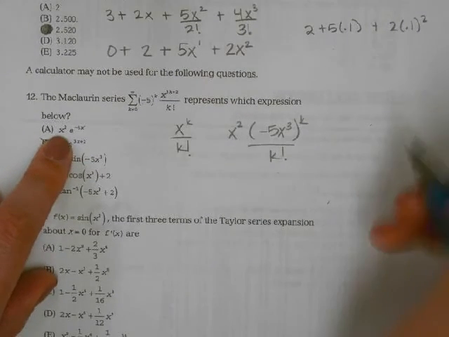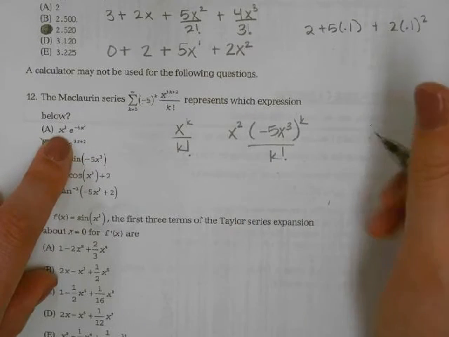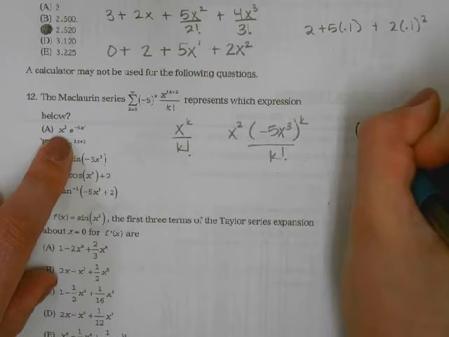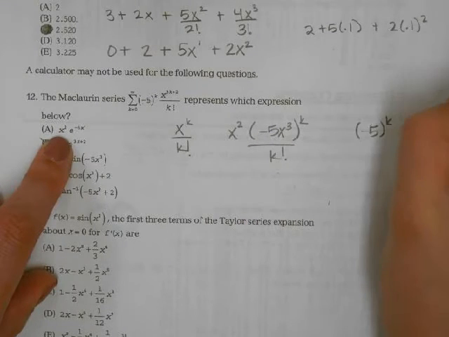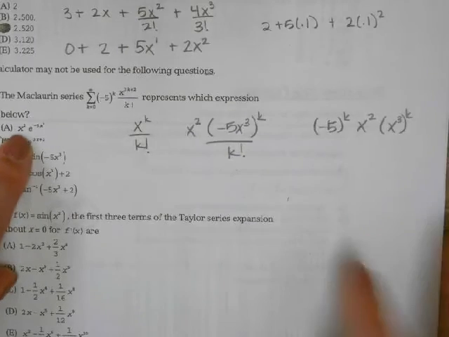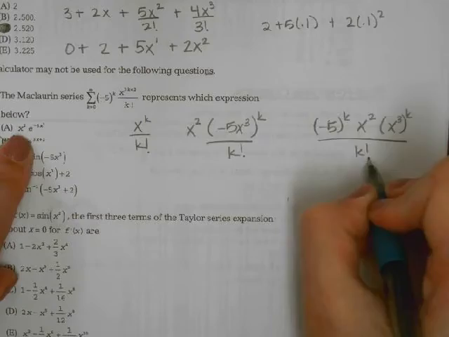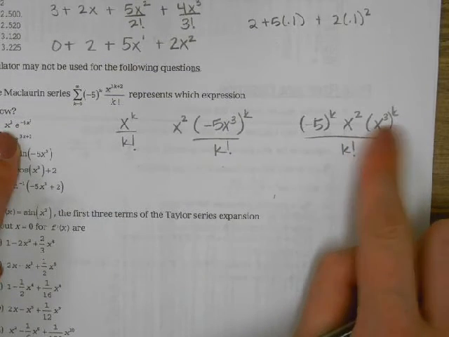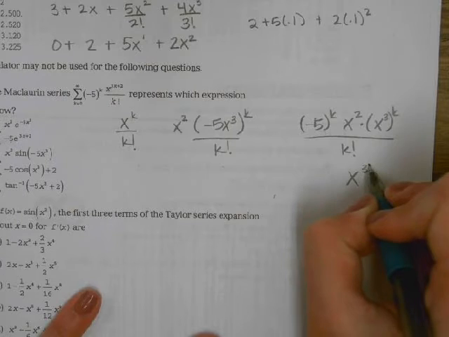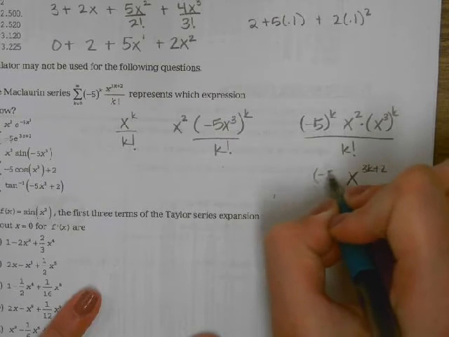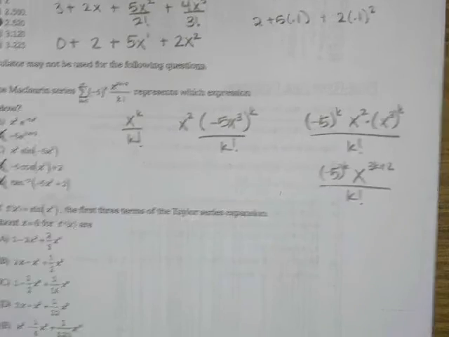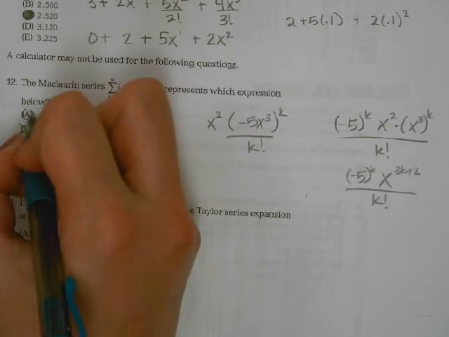And so then I wanted to split it up to make it look like this. I took the -5 and the x to the third and put those apart. So that's -5 to the k. And then we have an x squared, and then we have an x to the third to the k over k factorial. And so this is x to the 3k. And since you have x to the 2 times x to the 3k, that's x to the 3k plus 2, because you can add those exponents together. And so A was a good answer. It was the answer.